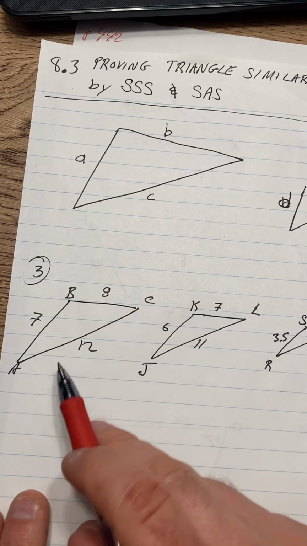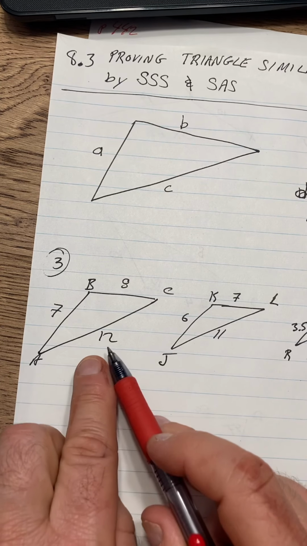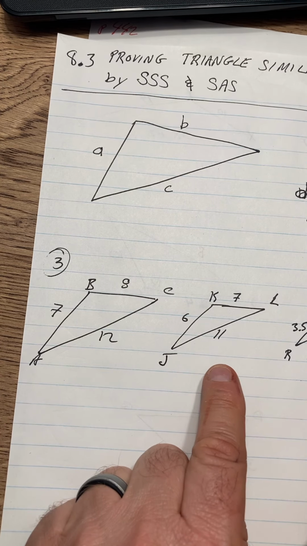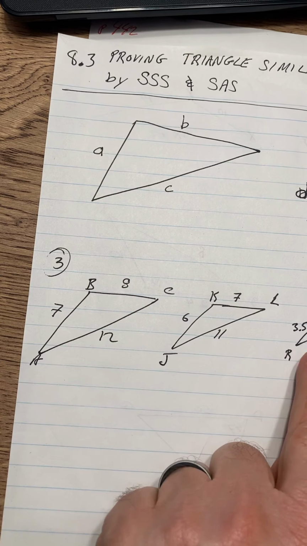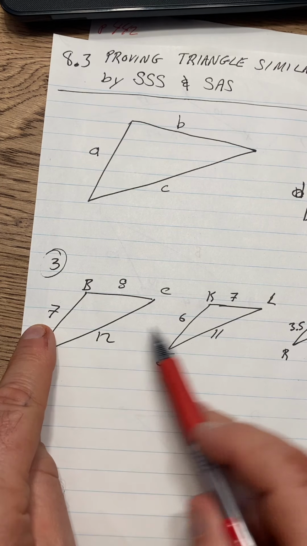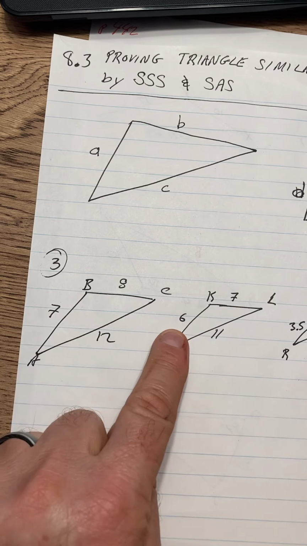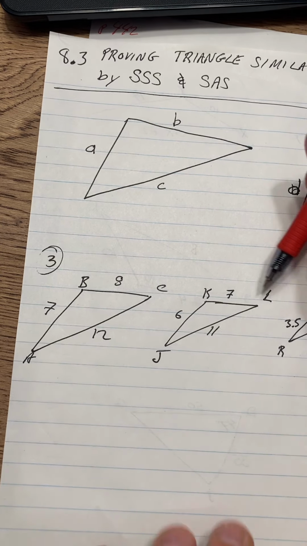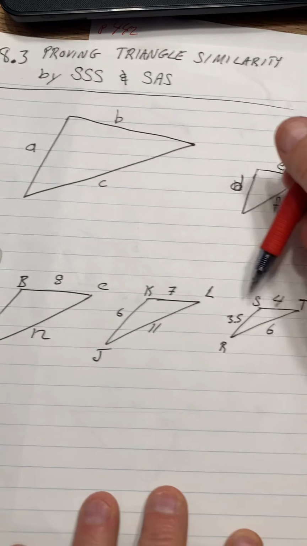If they're going to be similar, the long side matches up with the long side, the shortest side with the shortest side, and the middle side with the middle side, all drawn the same way.